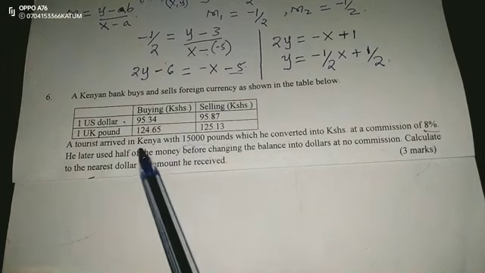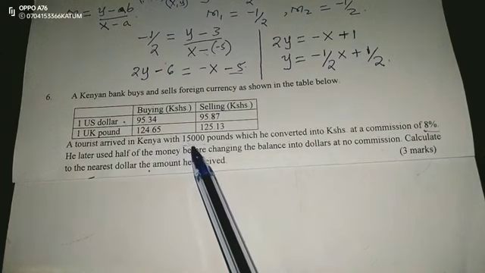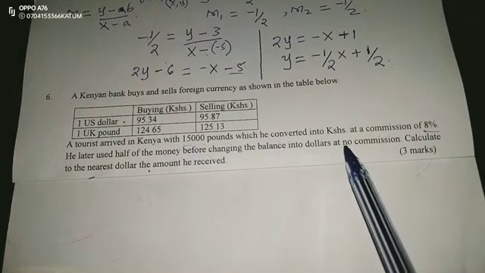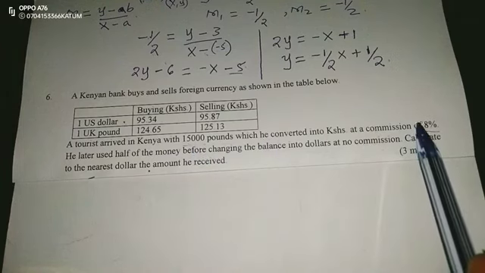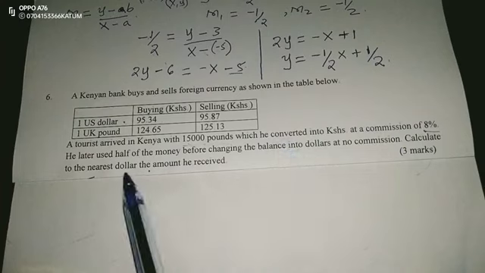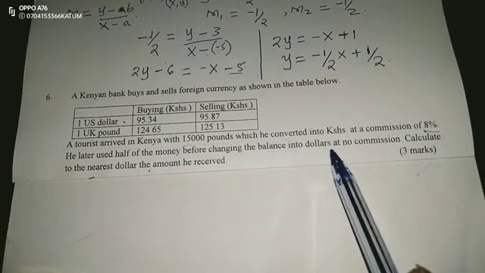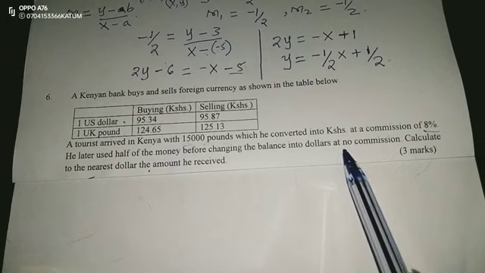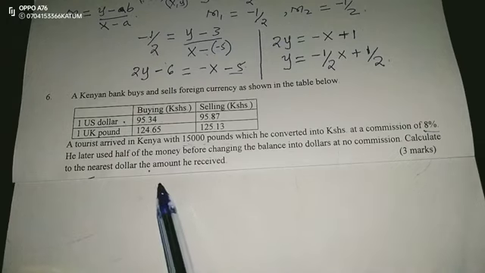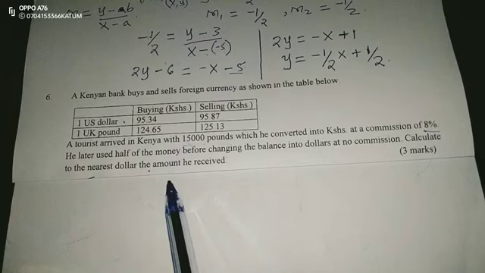A tourist arrived in Kenya with 15,000 pounds, which he converted into Kenya shillings at a commission of 8%. He later used half of the money before changing the balance into dollars at no commission. Calculate to the nearest dollar the amount he received.